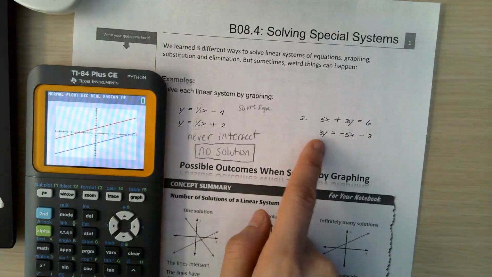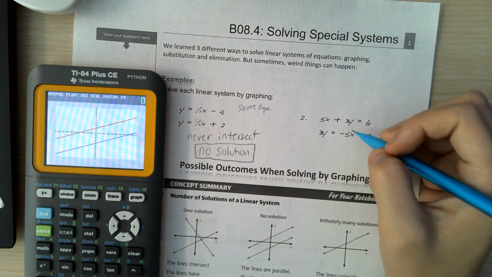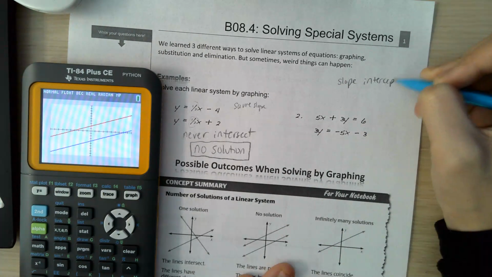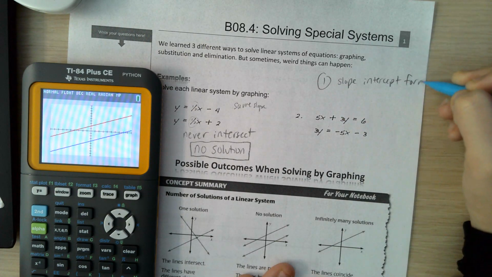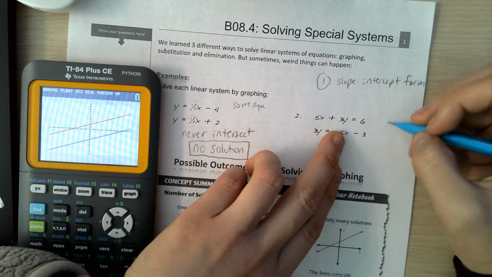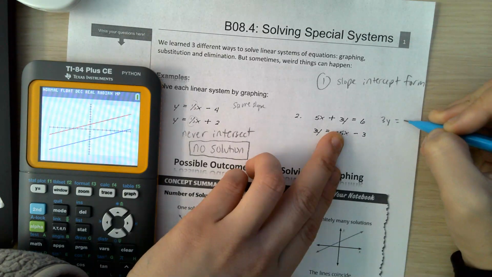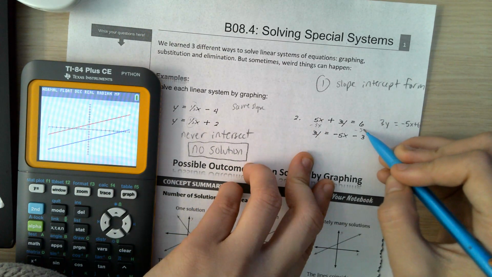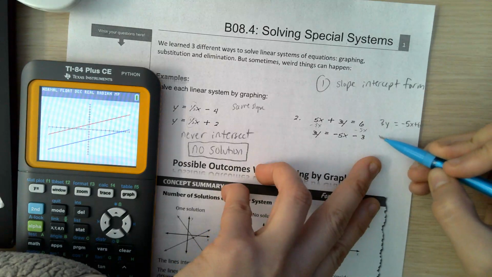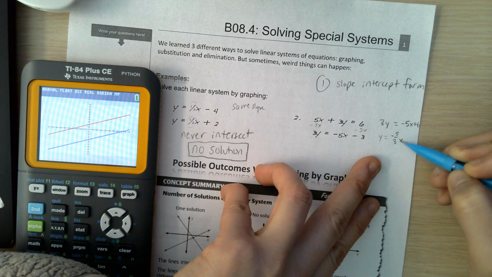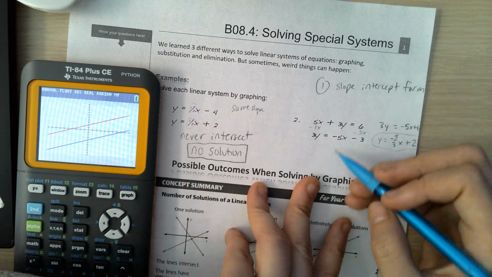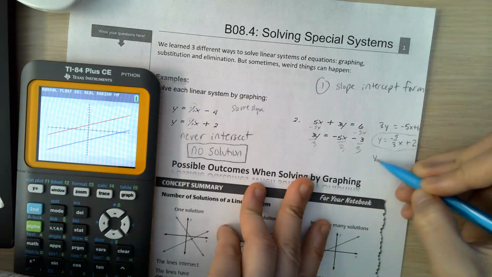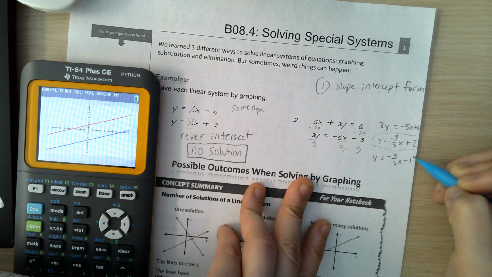So let's look at number 2. Remember, in order to graph, we have to put them into slope-intercept form. That's our first step. So for here, we're going to get 3y equals negative 5x plus 6. I move the 5x, and then I'm going to divide by 3. So we have y equals negative 5 over 3 x plus 2. This is the first one. And then the second one, we're going to divide by 3, so we get y equals negative 5 over 3 x minus 1.